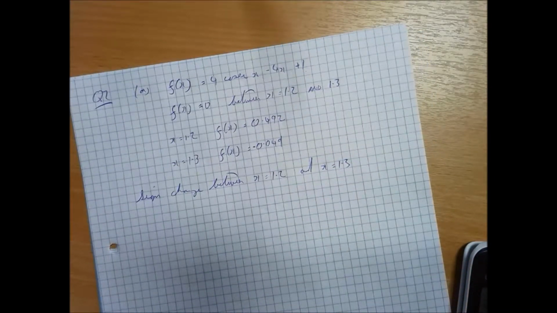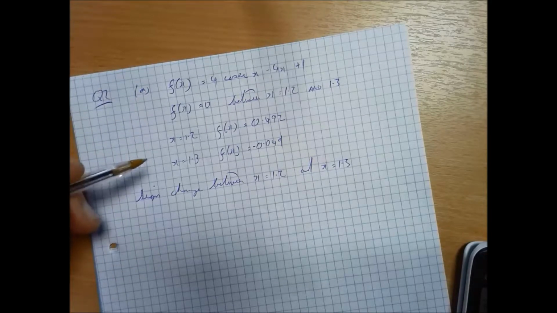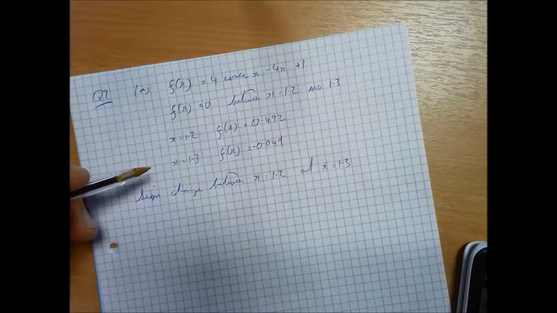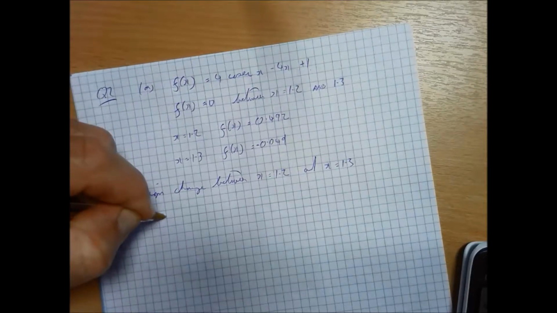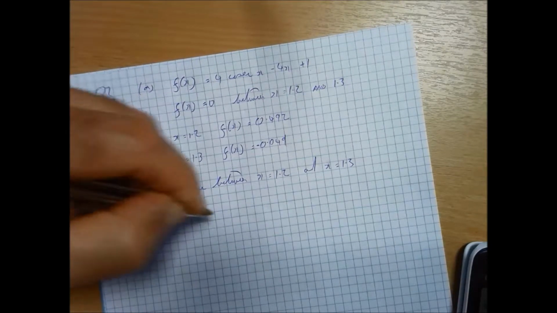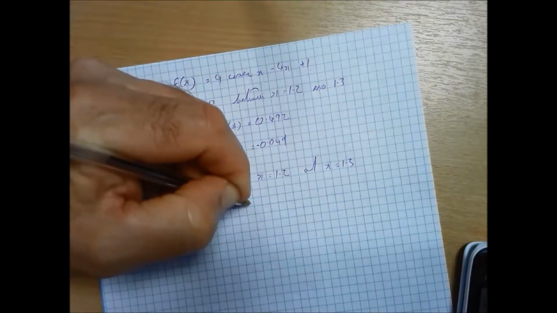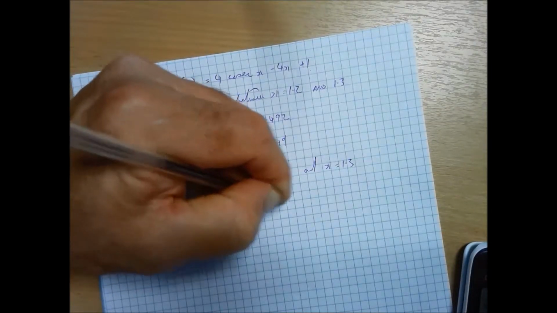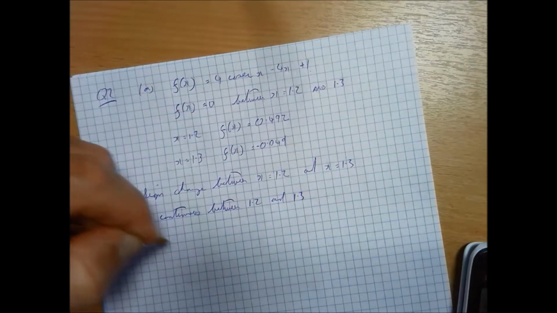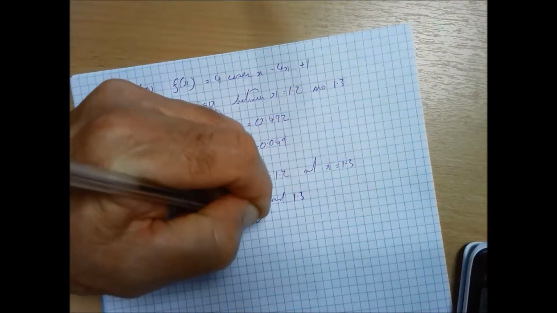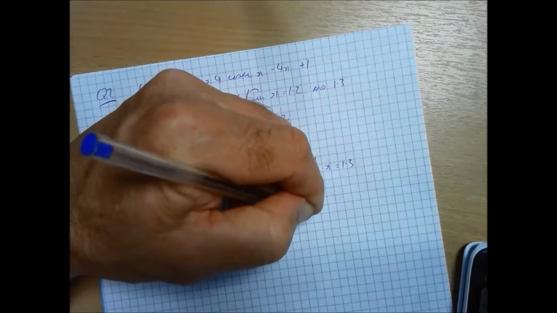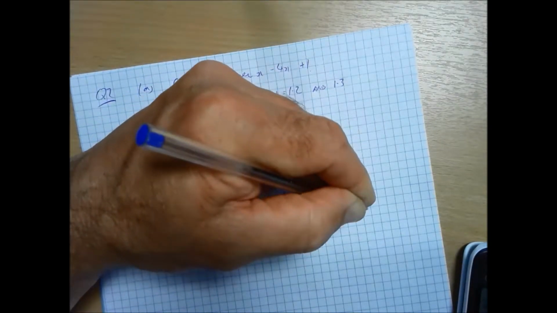Now, a thing we do have to think about, be careful, is that f of x isn't a continuous function, but from a graph of cosec x, we know any discontinuities occur at 0 and pi, so it is continuous between 1.2 and 1.3. Therefore, a root between these values.